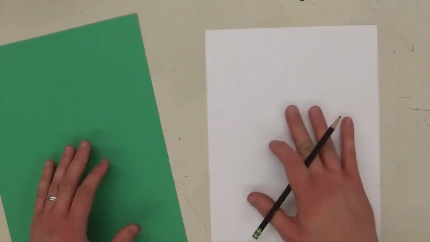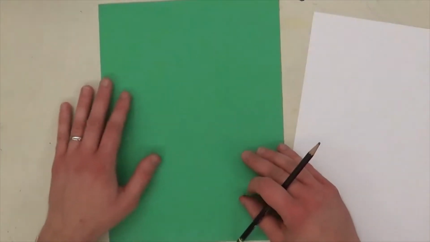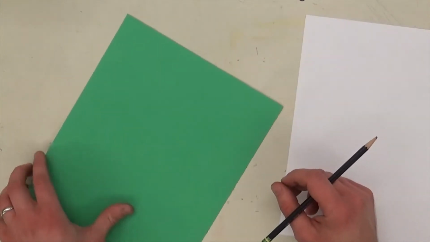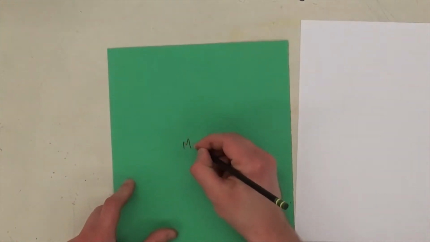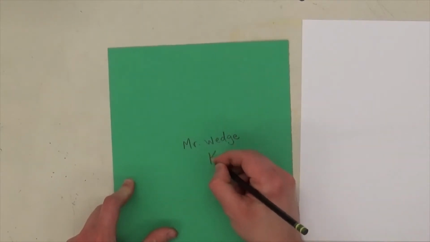So you're going to need a white paper, and this will be for your skin color, and then a background. And this is just green construction paper, but you could use any color for your background. So I'm going to put my name on this and save it. I'm going to write K for kindergarten. You can write your class code.